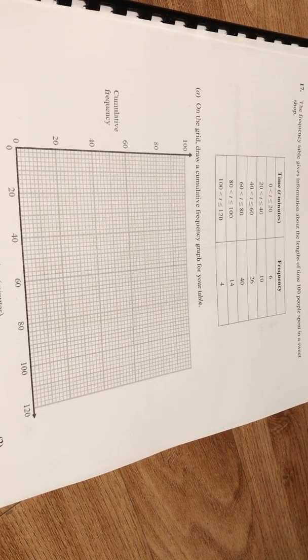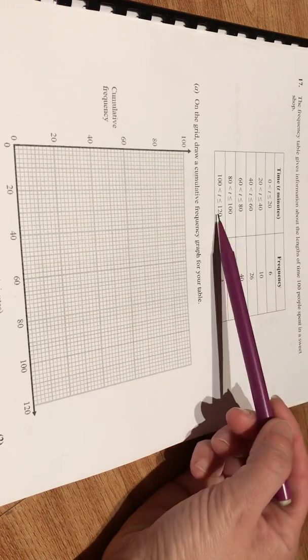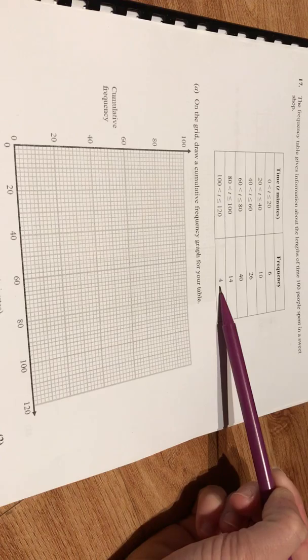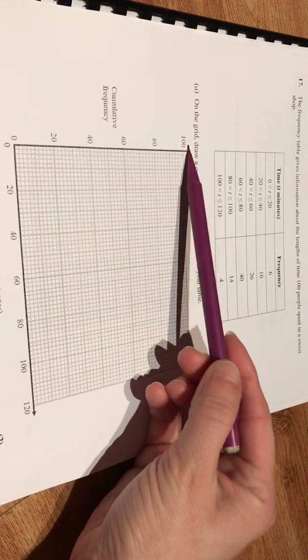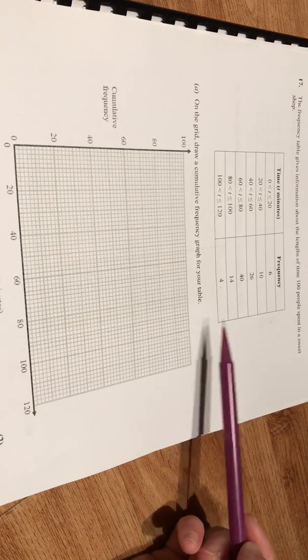Hi, so in this video I'm going to talk you through a question on cumulative frequency. So here it is. It says the frequency table gives information about the lengths of time 100 people spent in a sweet shop. And here is the frequency table. So we've got the times in groups and the frequency along the side. And then it says on the grid, draw a cumulative frequency graph for your table.